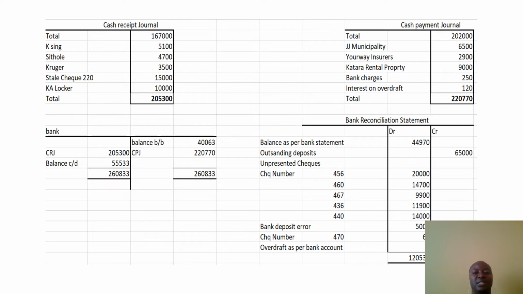So after doing that, you balance off your bank reconciliation statement. Look at the bigger side. So in this case, the bigger side is the debit side. So you totalize your debit side. After totalizing your debit side, you look at the difference between your debit side and your credit side, isn't it? So the difference should always be the same as what's in your bank account ledger, which is 55,533. That will show you that you've totalized, you've gotten your marks, you have balanced the bank reconciliation statement.